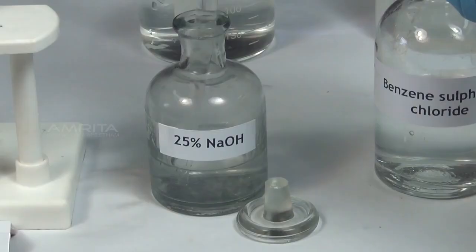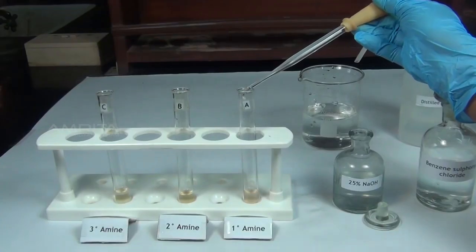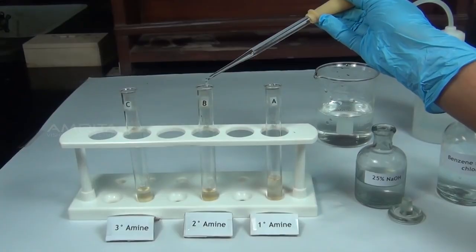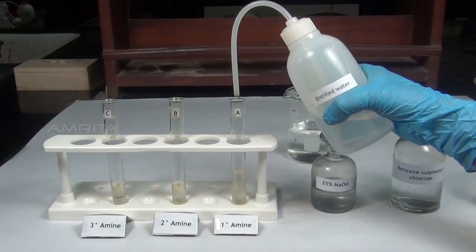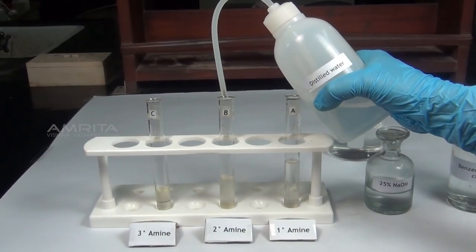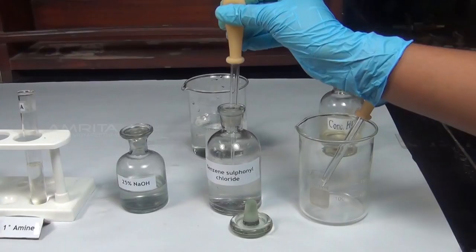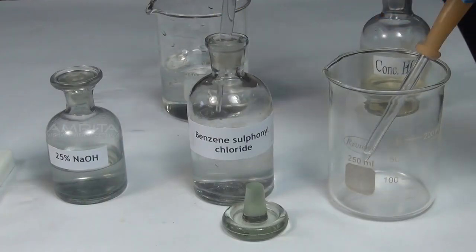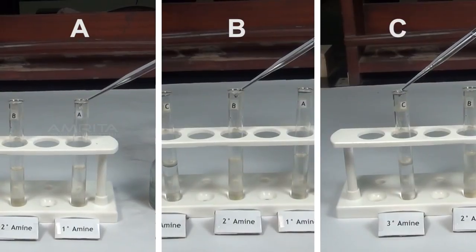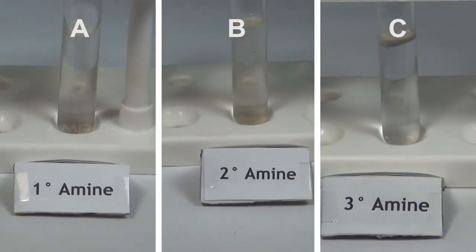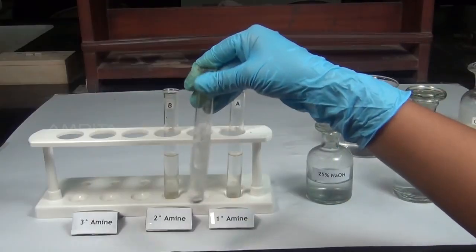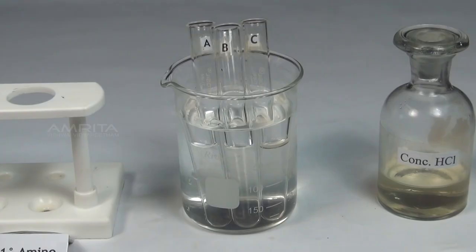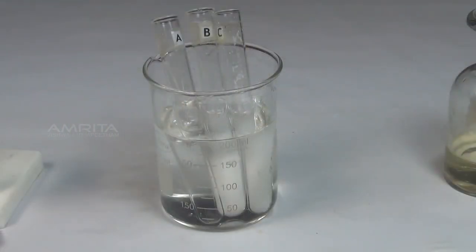Using a dropper, add a small quantity of 25% sodium hydroxide solution to test tubes A, B and C. Now, add a small quantity of distilled water to each test tube. Using another dropper, add a small quantity of benzene sulfonyl chloride solution to each test tube. Shake the mixture in each test tube for some time. Cool the test tubes in a beaker containing water.